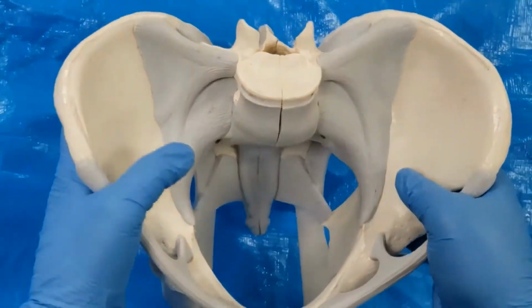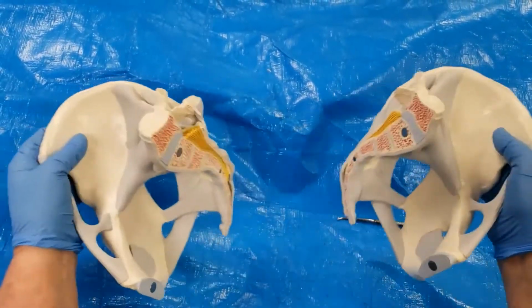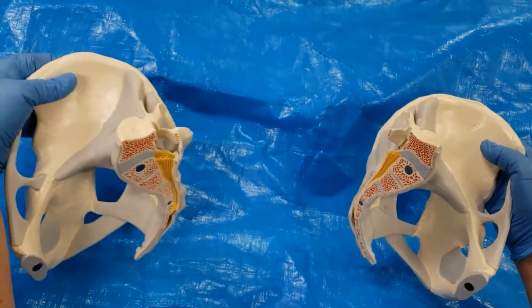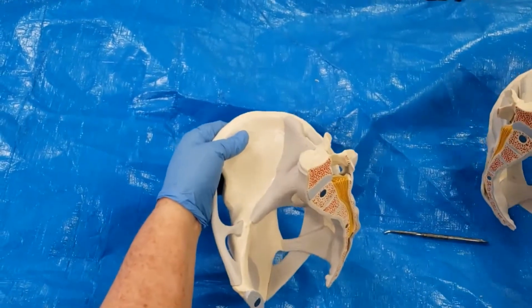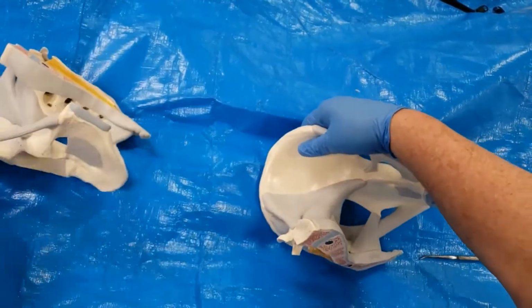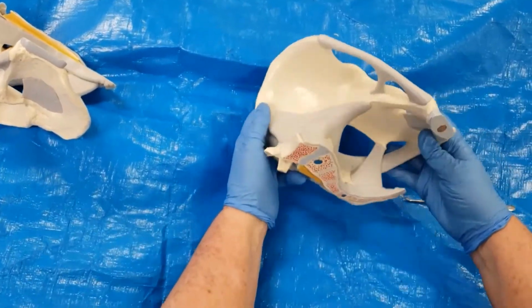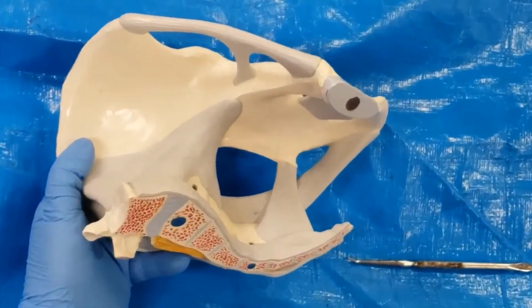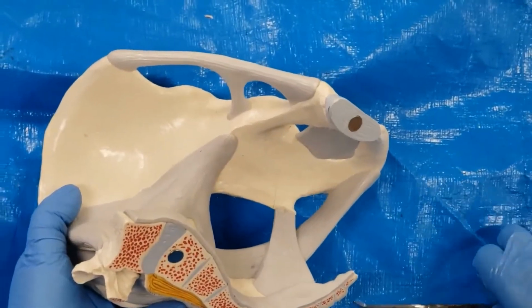This model is great because the two halves are held together by magnets, so I can just pull it apart. Which side should I use? The left side? You can answer me. Left. This is the left hemipelvis. And this is how we're going to view the cadaver, because a hemipelvectomy was performed.